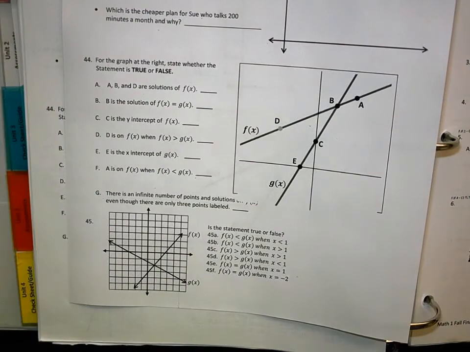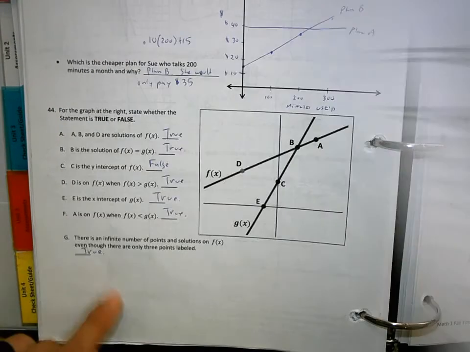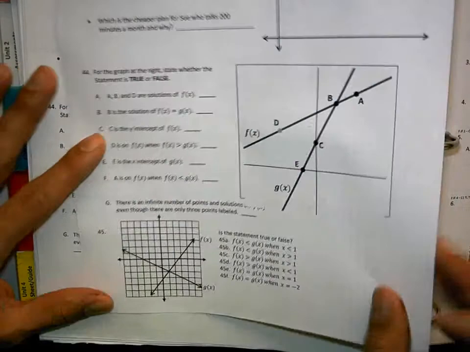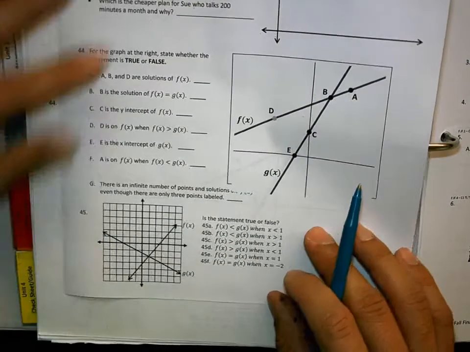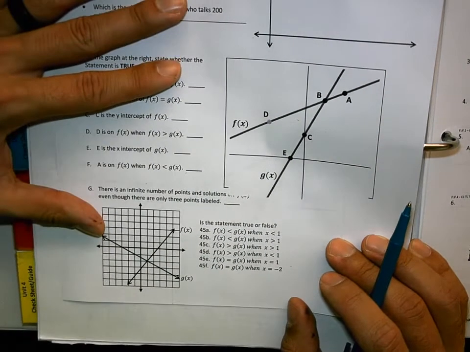On my answer sheet, there was an extra, I'm missing number 45, and I realized that yesterday, so here is my 45. I just haven't answered them yet. Let's go ahead and do that real quick so that I have the same answers as you.